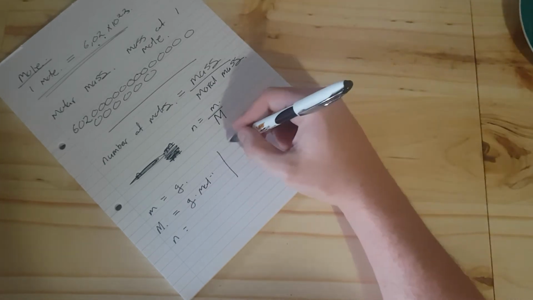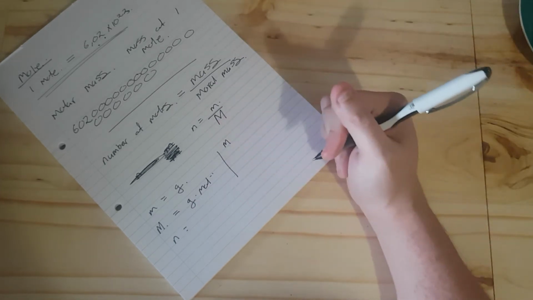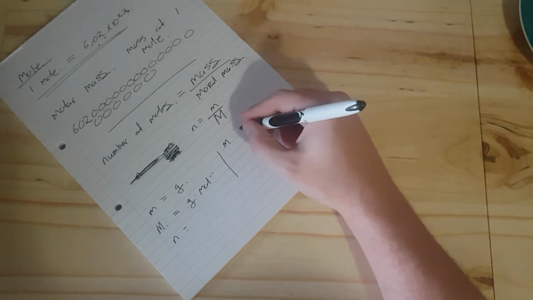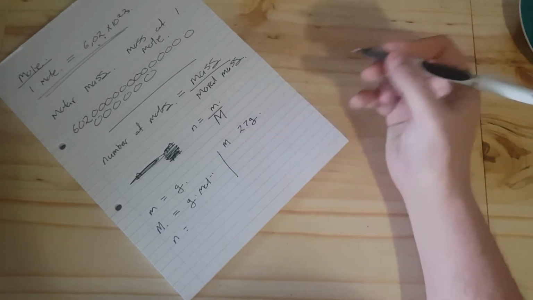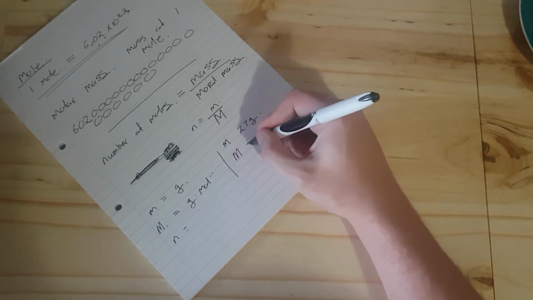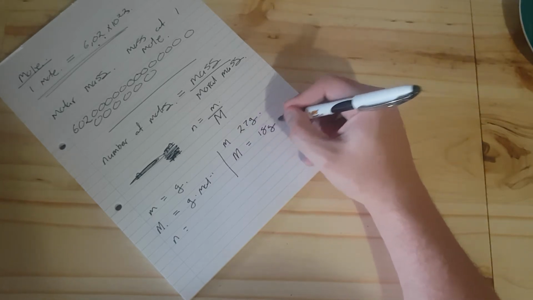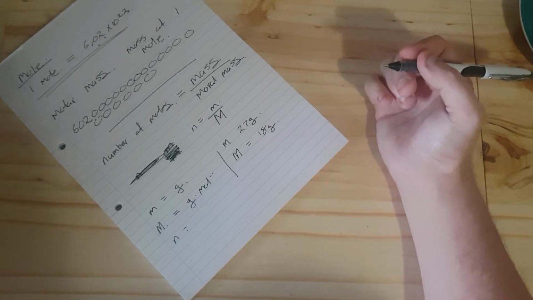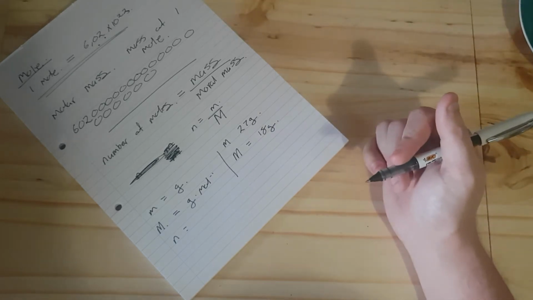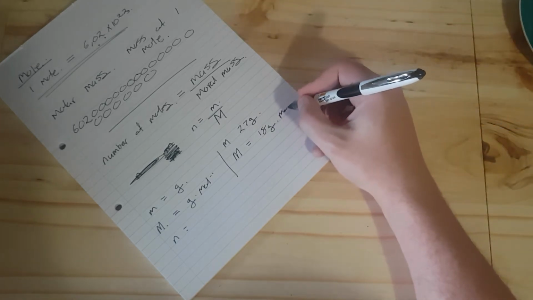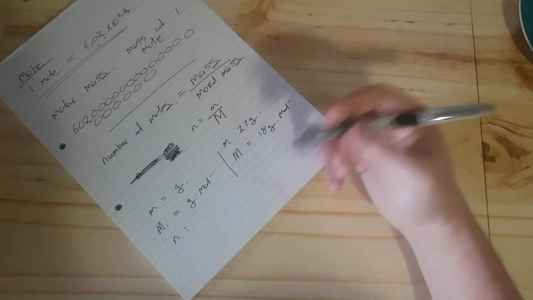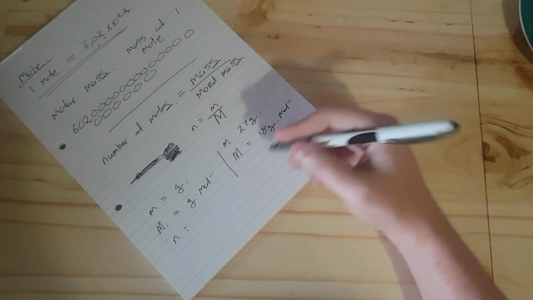The mass of water that we have, let's say 27 grams. The molar mass of water is about 18 grams per mole. Now, the question then is, how many moles of water do I have?